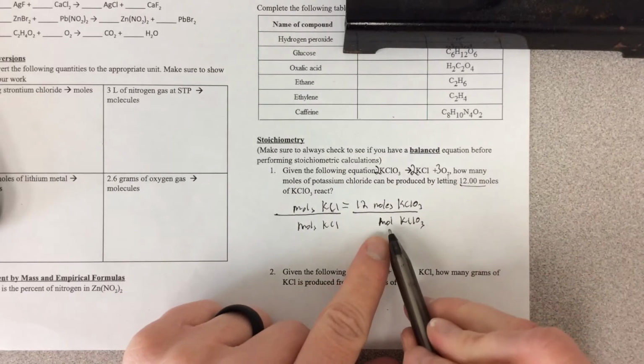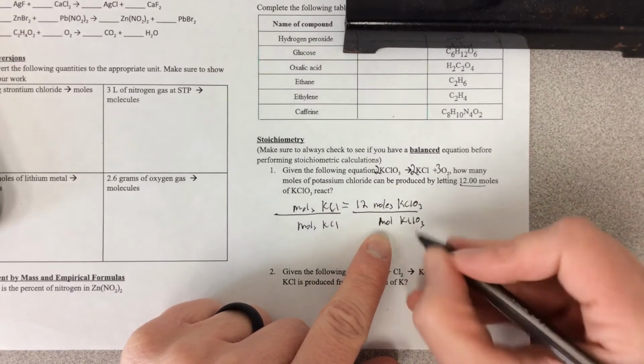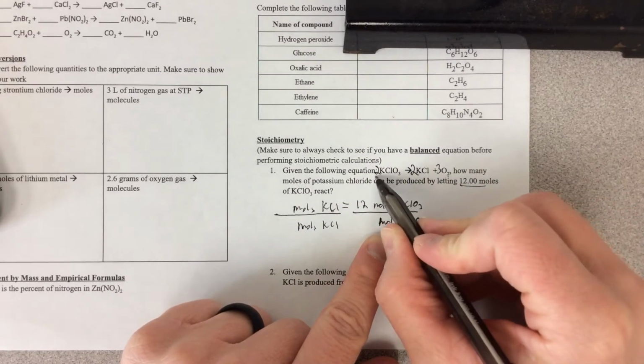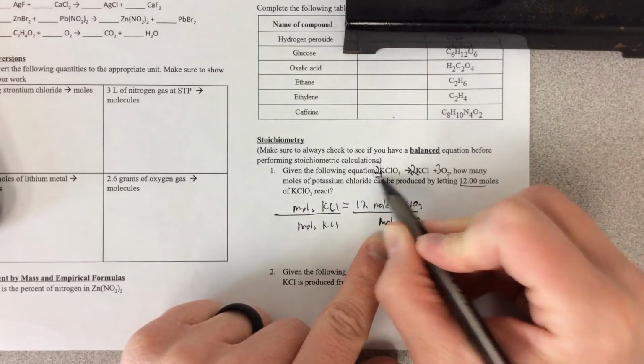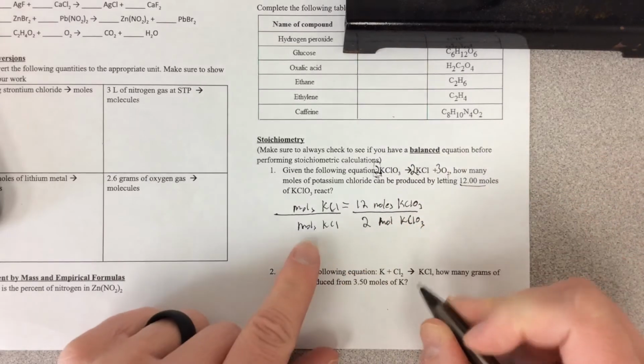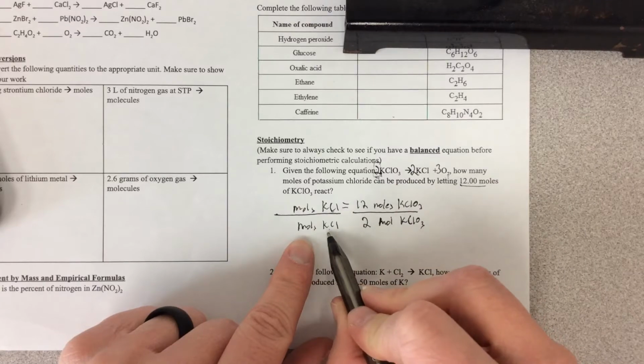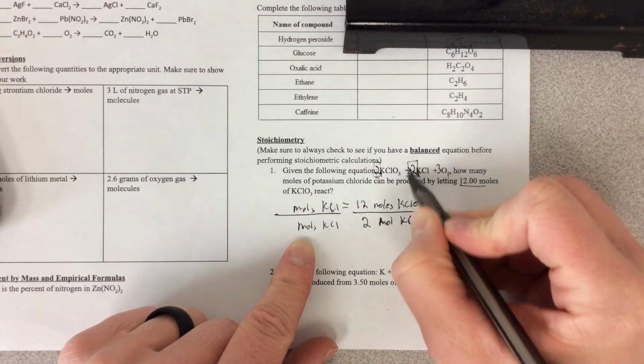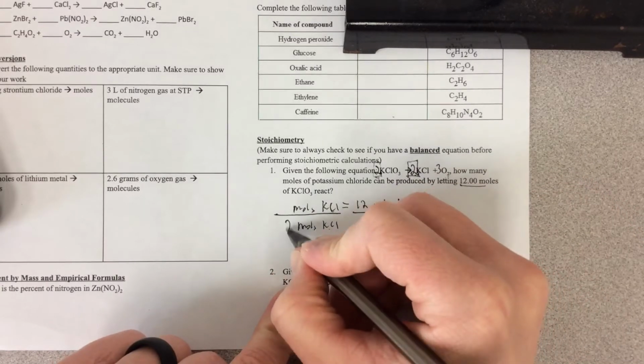Now I go back to my original equation. It says moles of KClO3, so I look at my original equation. Well, it says I have 2 moles. I'm going to put 2 right there. And same thing here. It says moles of KCl. Well, in the original equation, I have 2. So I write 2 right there.